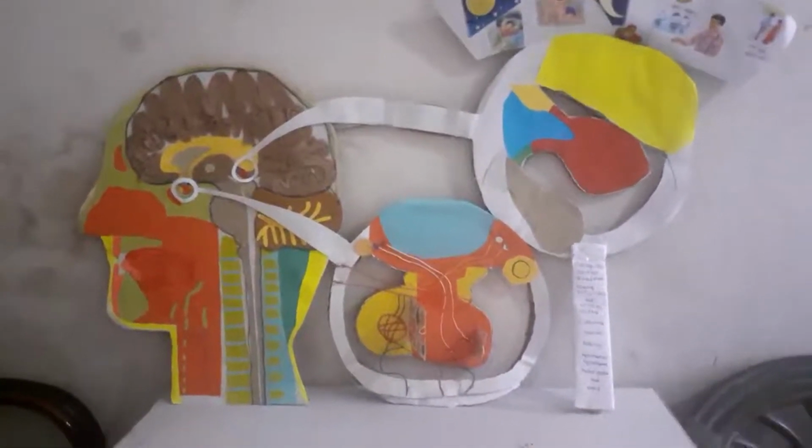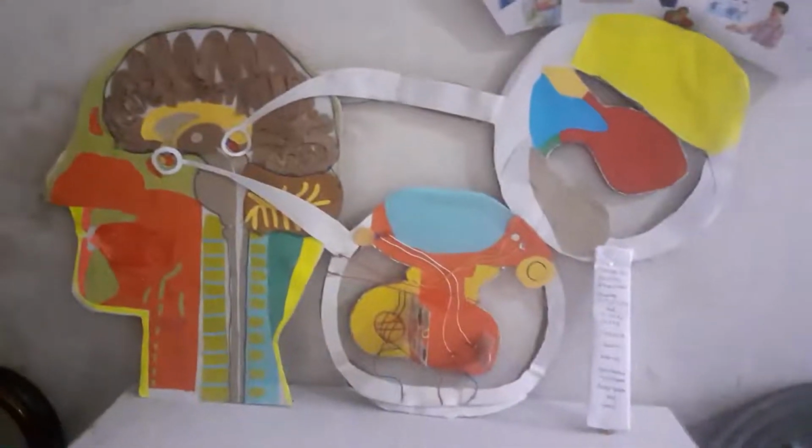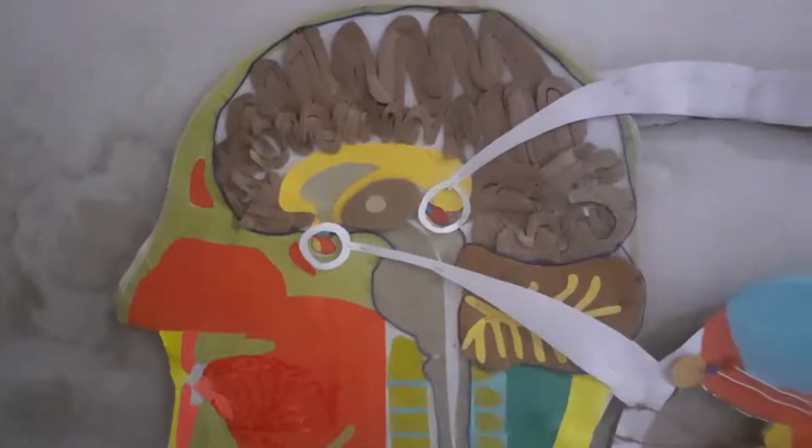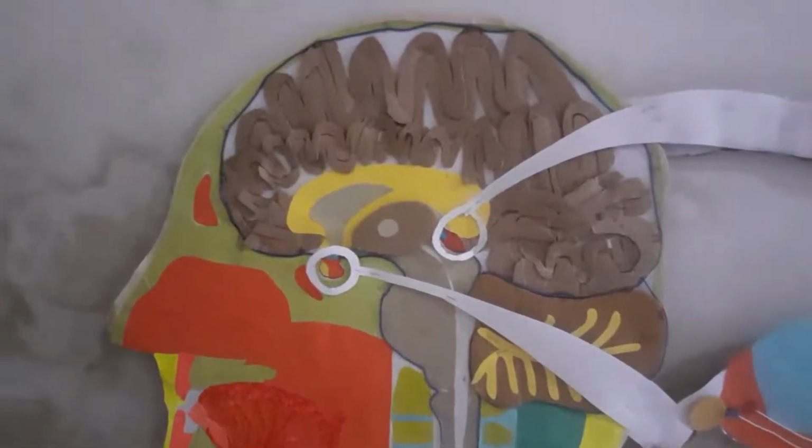This is the model of mid-sagittal section of head and neck, showing pituitary and pineal gland. And now we will learn the pineal gland. This is our pineal gland. It hangs from the posterior wall of the third ventricle and is a part of epithalamus, which is the part of the diencephalon.